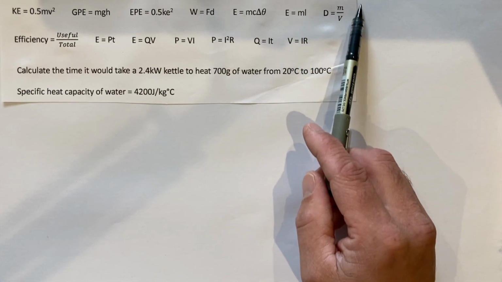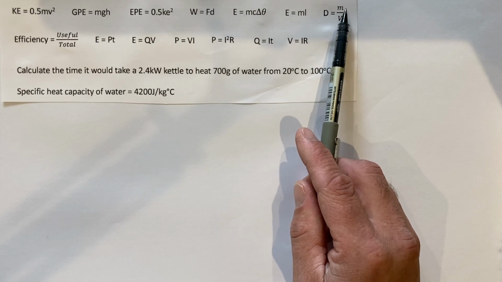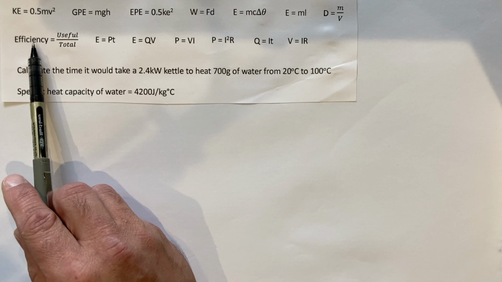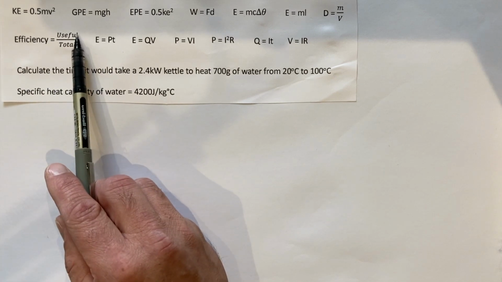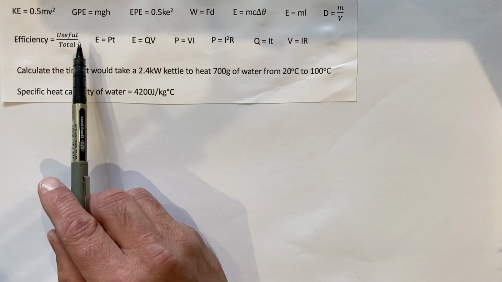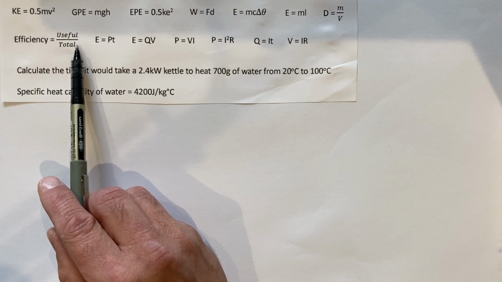And from the particles topic, we have density is mass divided by volume. We've also got this from the energy topic. Efficiency is useful energy out divided by total energy in, or useful power out divided by total power in.